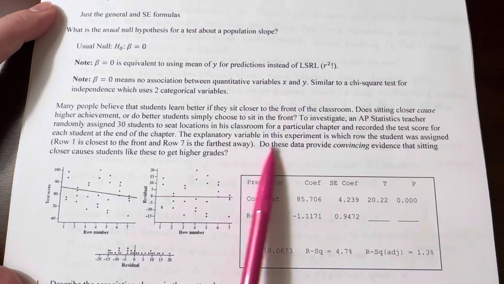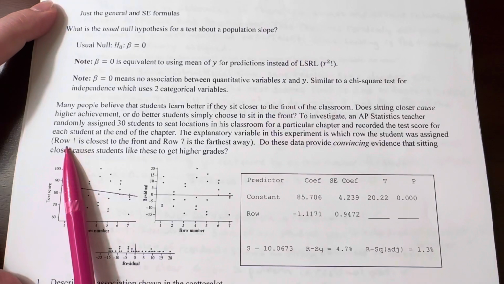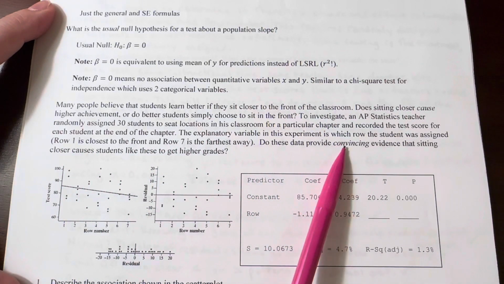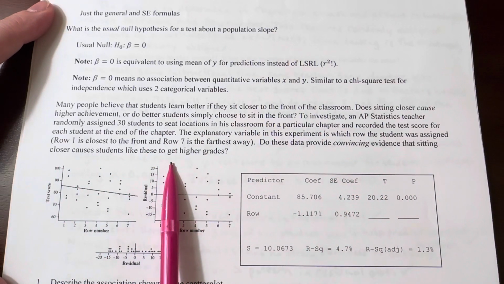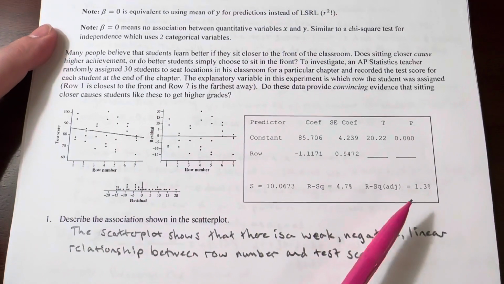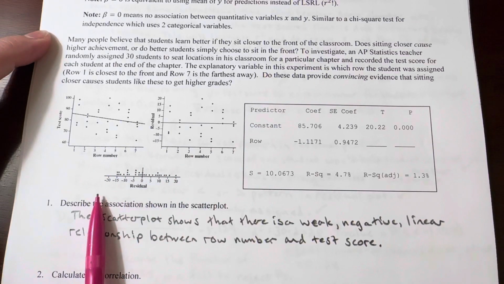The explanatory variable in this experiment is which row the student was assigned. Row 1 is the closest to the front, row 7 is the farthest away. Do these data provide convincing evidence that sitting closer causes students like these to get higher grades? We have our scatter plot, we have our residual plot, we have our computer output, and then we have a dot plot of our residuals.